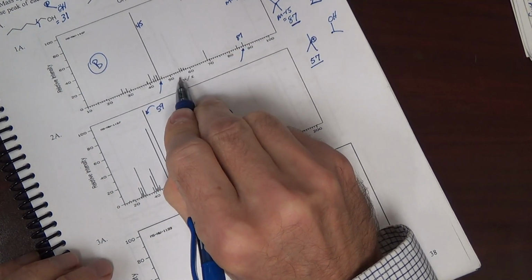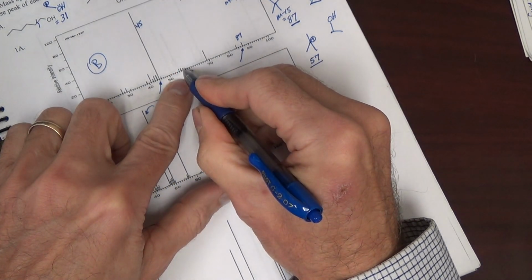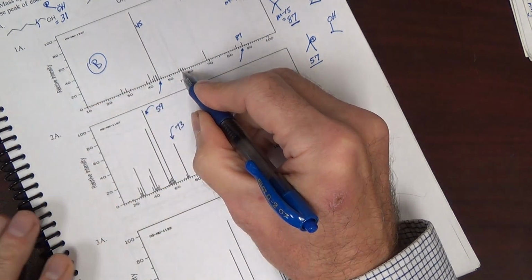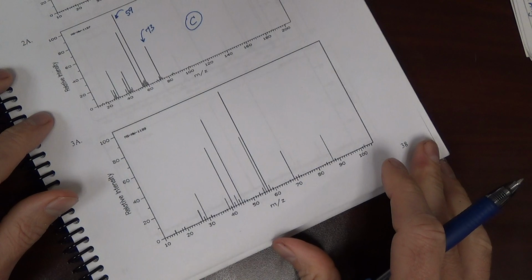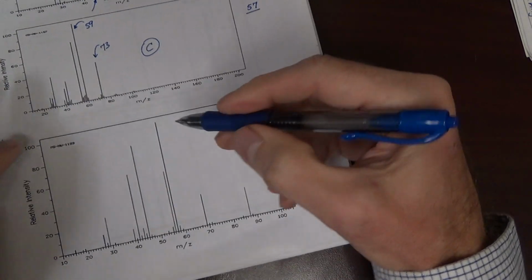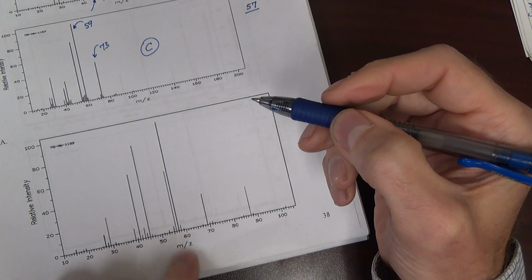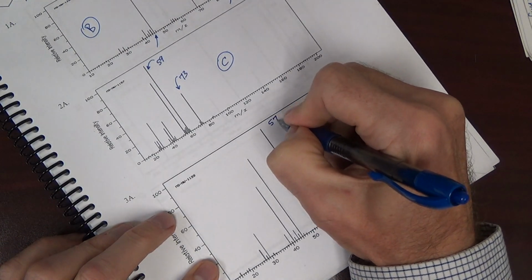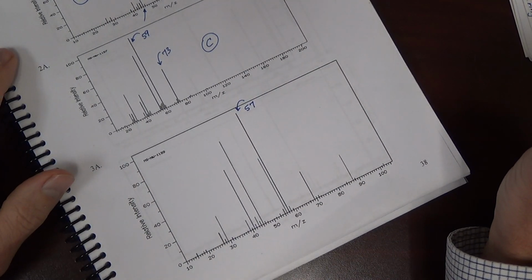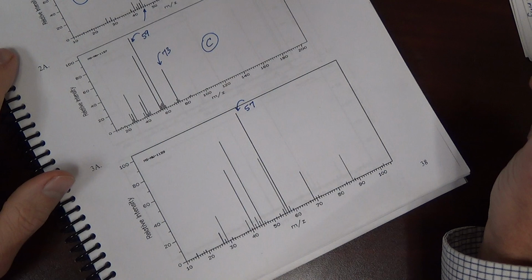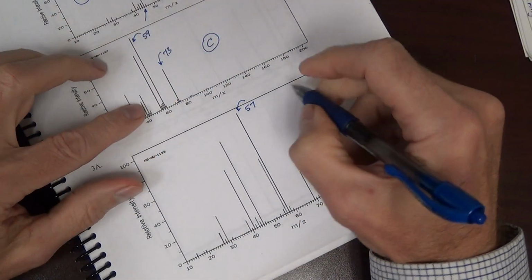Now this mass spec shows a 57, but it's very weak. Let's look below. The base peak is 57. Base peak. That gives us our answer right there. We predicted a 57 for D.